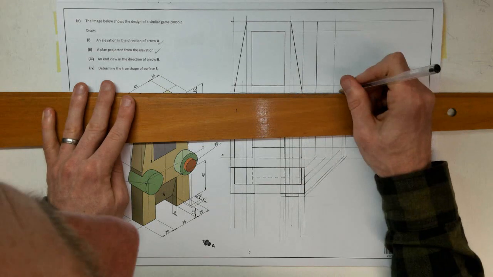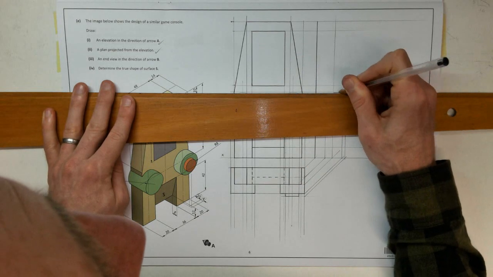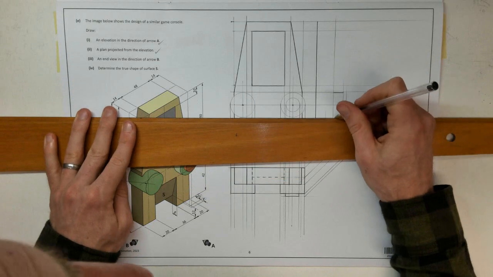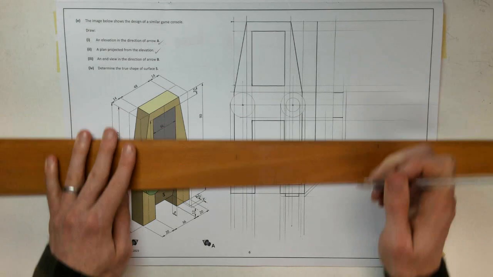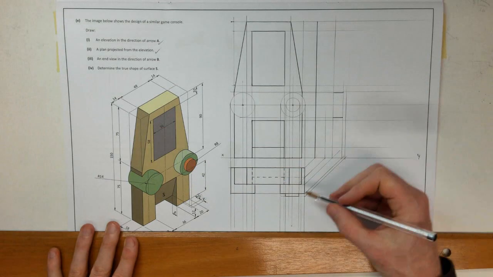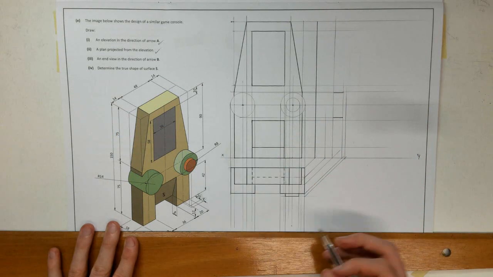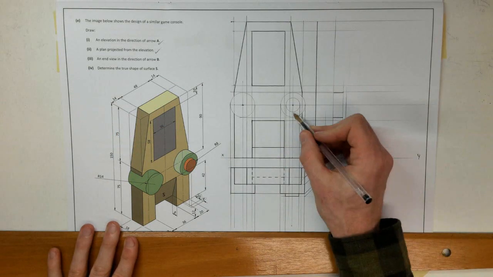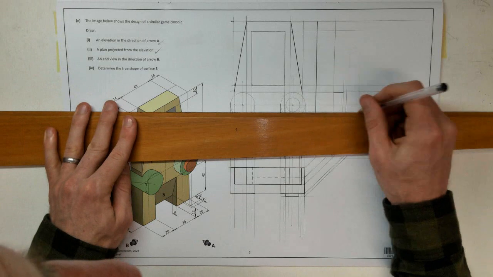Okay, and there. Okay, I'm also going to have that smaller orange one, which we projected up, and just need to project that across.